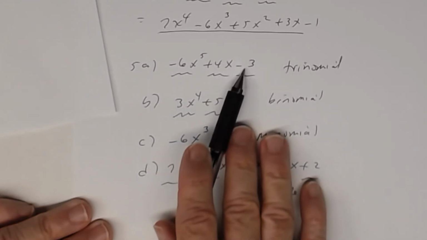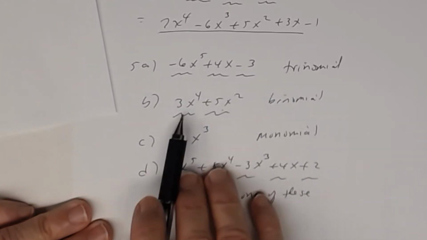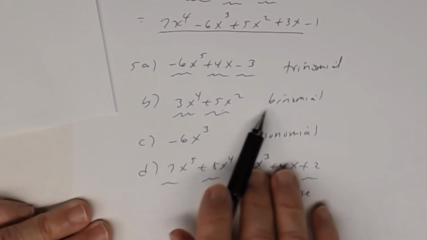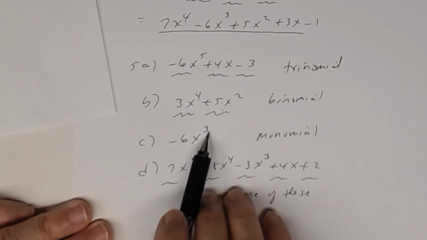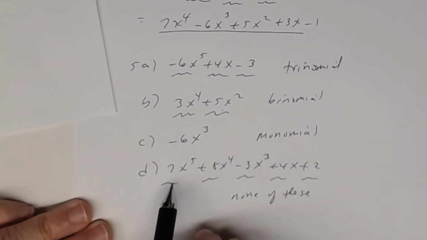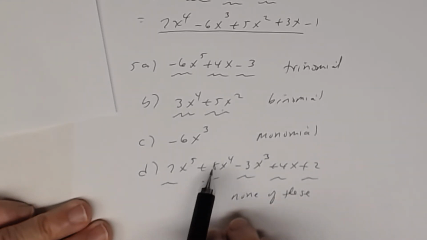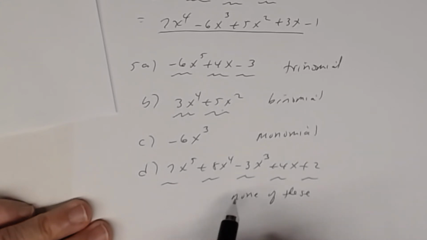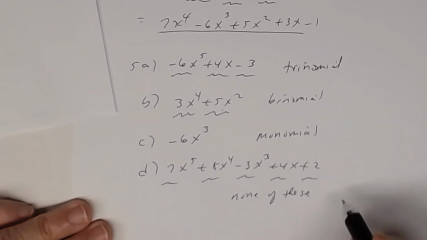A polynomial with 3 terms has a special name, trinomial. A polynomial with 2 terms has a special name, binomial. A polynomial with 1 term has a special name, it's a monomial. A polynomial with 4 or more terms does not have a special name. It's just called a polynomial. Okay?